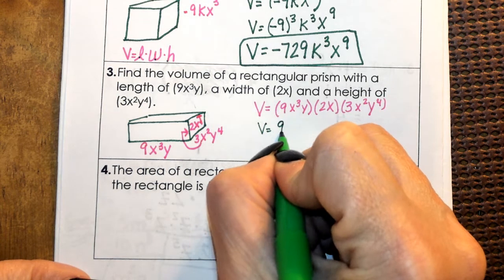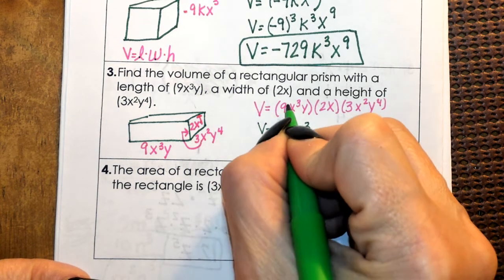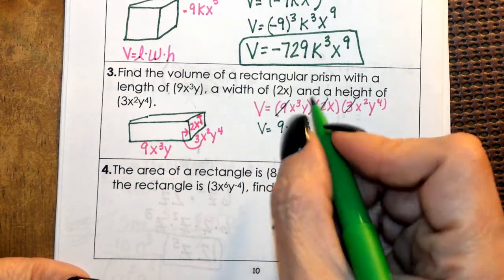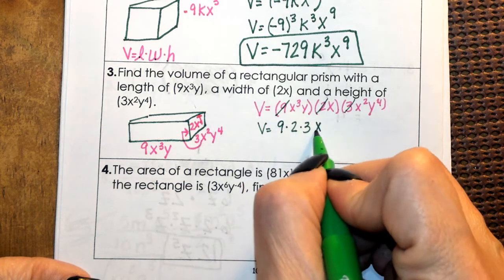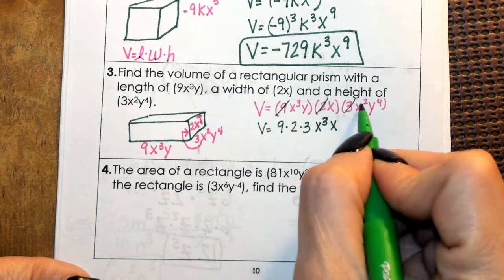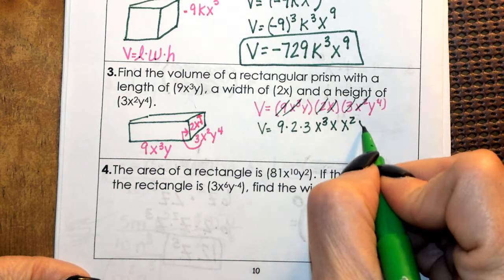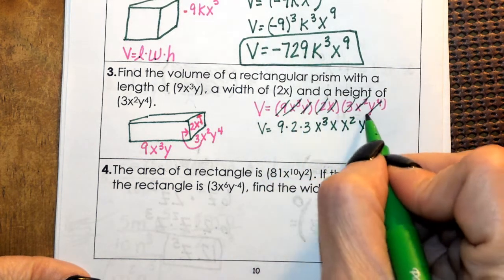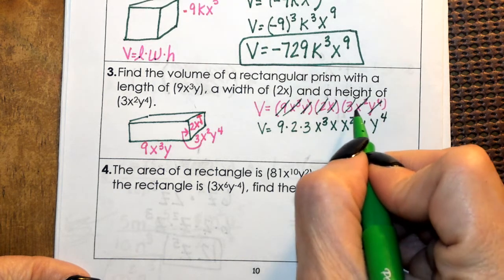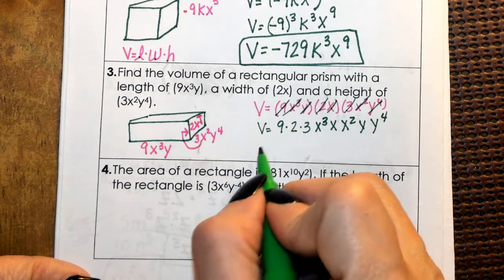I'm going to put the numbers first, 9 times 2 times 3, and I'm going to mark them off as I go. 3 x's, an x, and an x squared. I'm going to mark those off. I've got a y and a y to the 4th. I'm going to make sure I marked off everything because sometimes I forget. Okay.